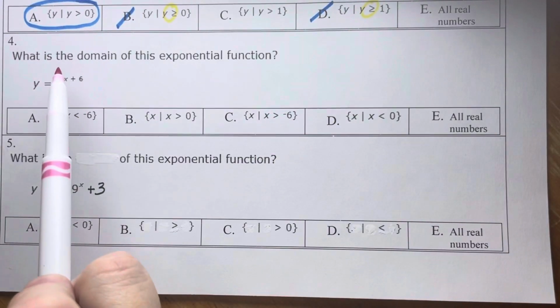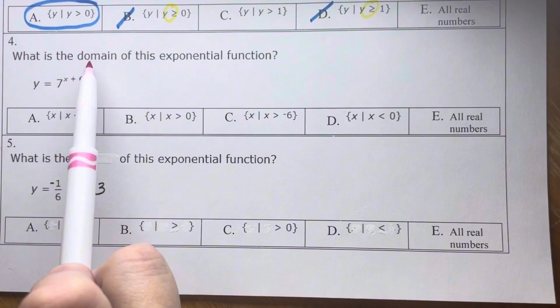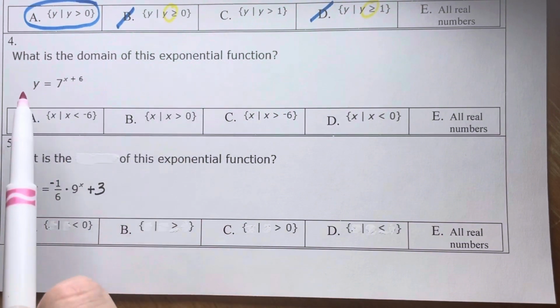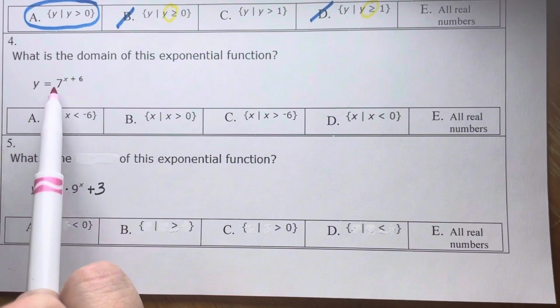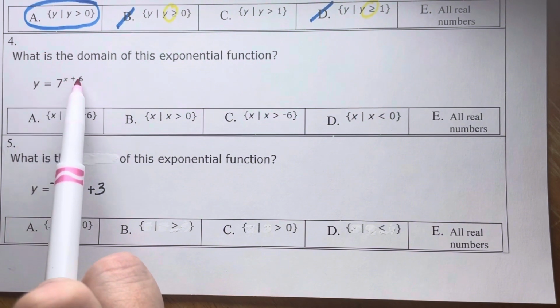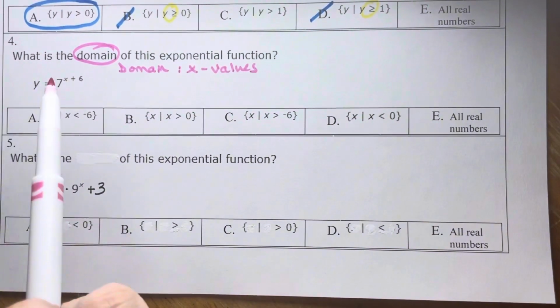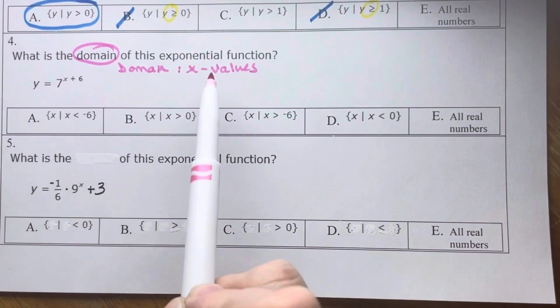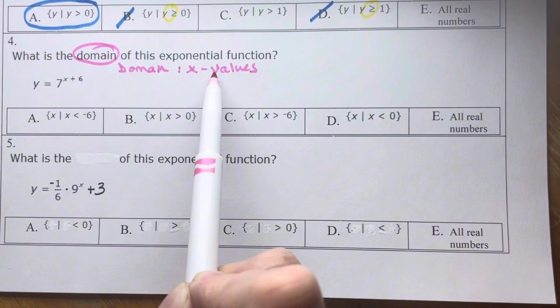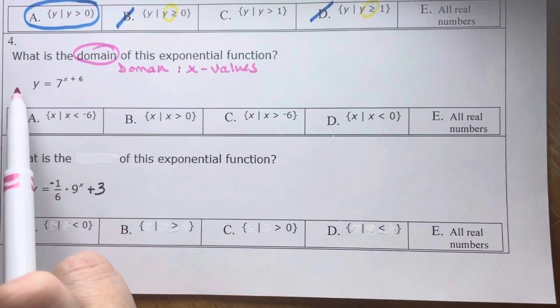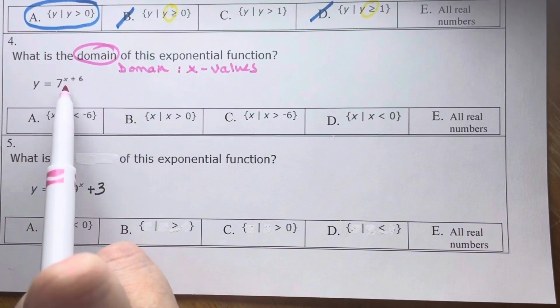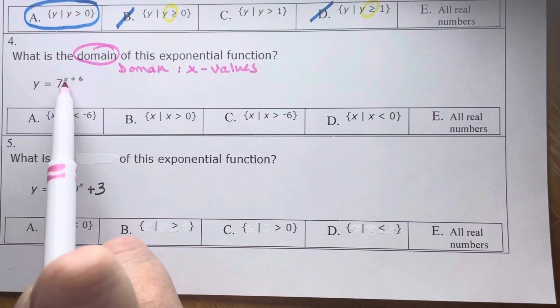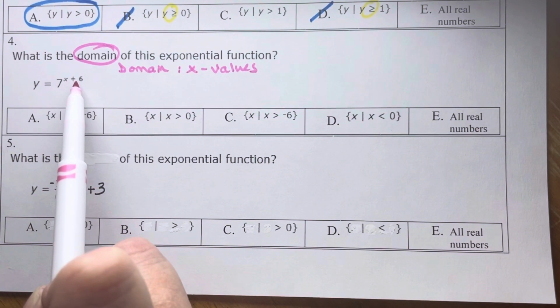In example 4, we are again asked to look at the domain of the given exponential function, where y is equal to 7 to the x plus 6 power. So while we know we're looking for the domain, and the domain is the x values that get used in the graph, this equation looks a little bit different only because there's more than an x up in the exponent. There's an x plus 6 up there. Does that change the rules of engagement?